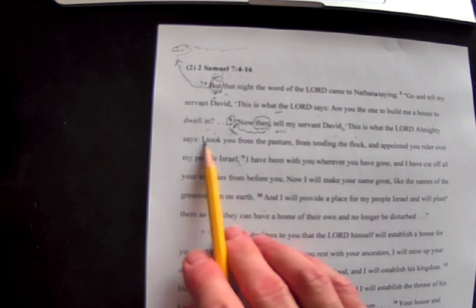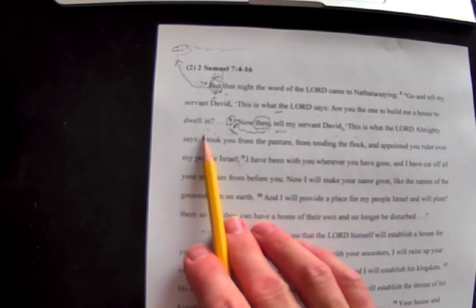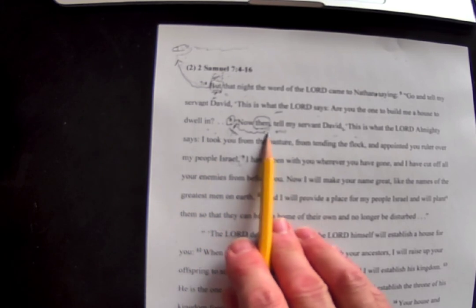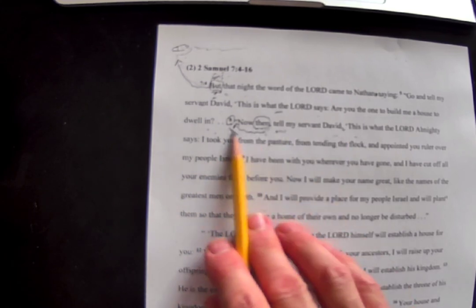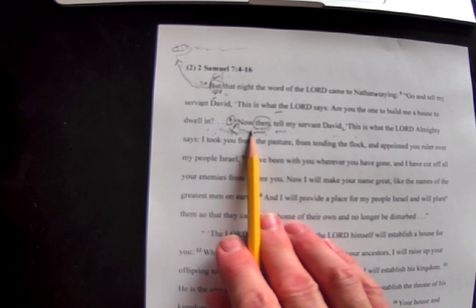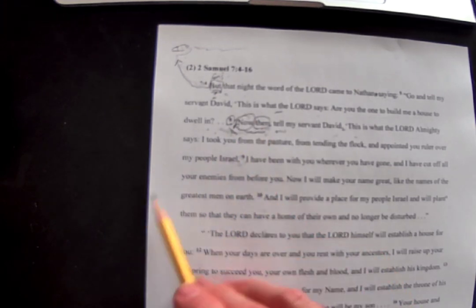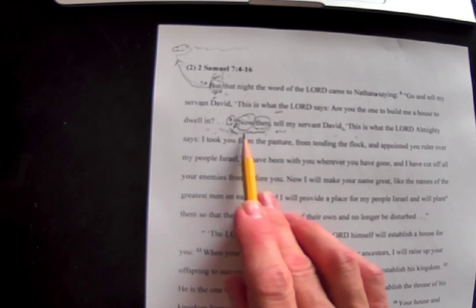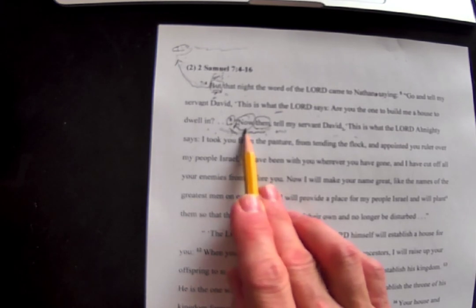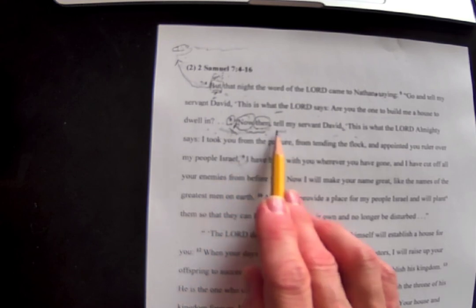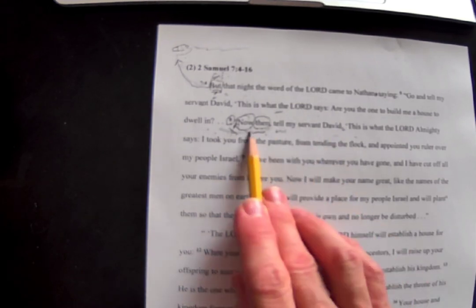So we have "house to dwell in. Now then, tell my servant David." So there is a sequence. Also, you have this word "now," and so you have another sort of temporal word. "Now, tell my servant David."